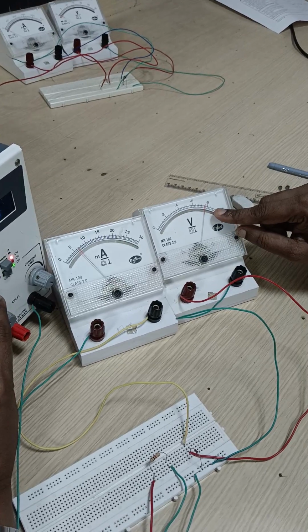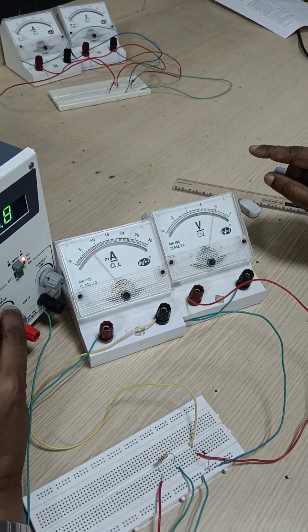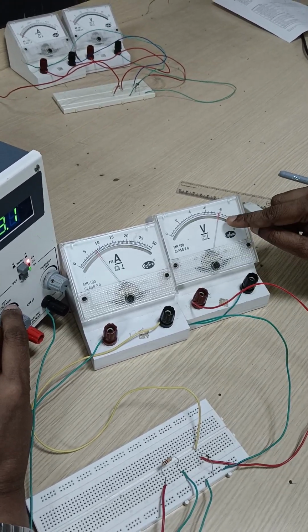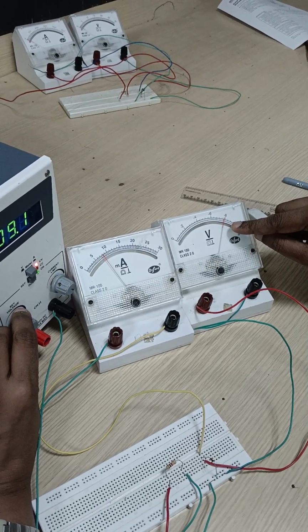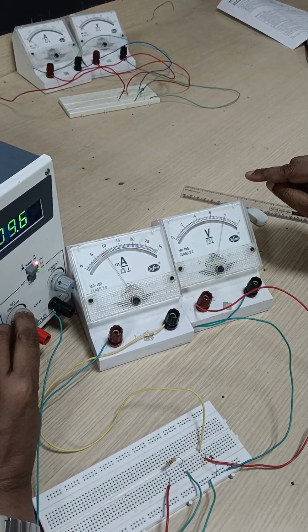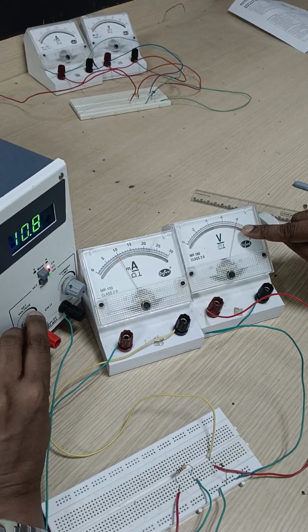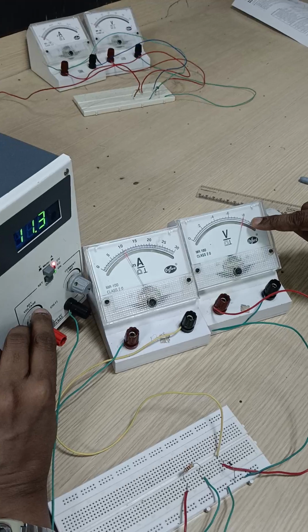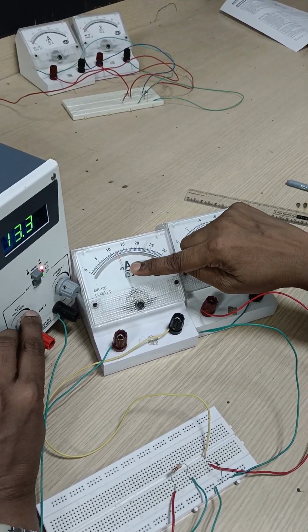Then at 0.75 volts, the current is around 7 milliamps. Then the voltage remains constant, that means the diode cut-in voltage is around 0.75 volts, and the current starts to increase rapidly. So if you see here, the voltage is around 0.7 to 0.75, but the current is now 10 milliamps. The voltage is now around 0.8, but the current is now 12 milliamps.